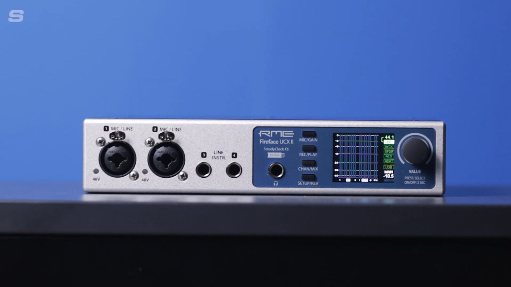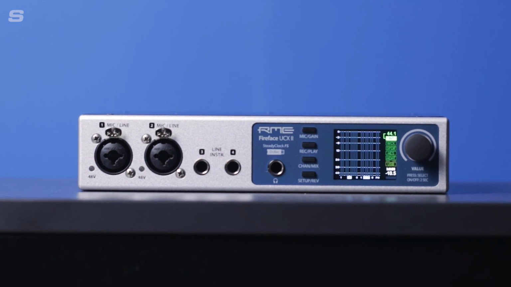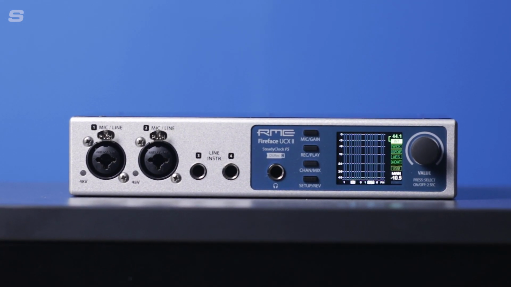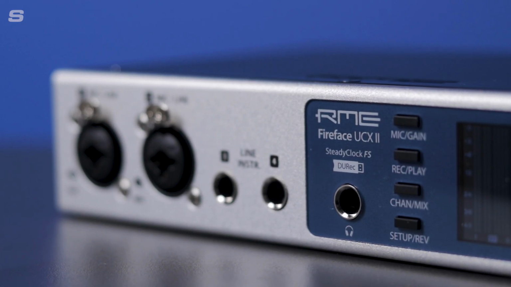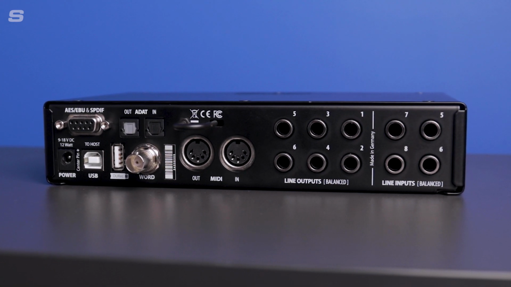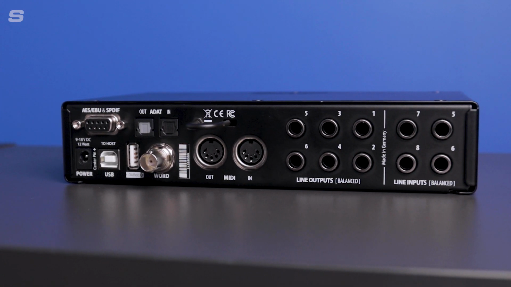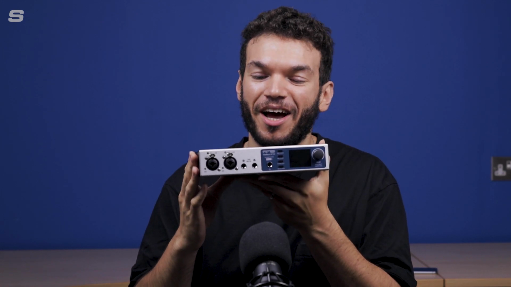It's clear to see why RME have labelled the UCX II an advanced USB audio interface. With its extensive I/O and its incredible feature set, it's an unbelievably powerful interface. And that's before you even consider it's in a half rack form factor.